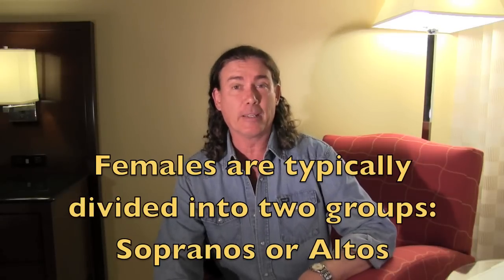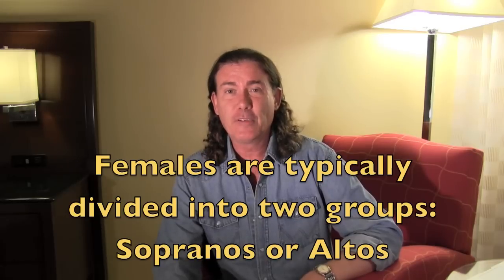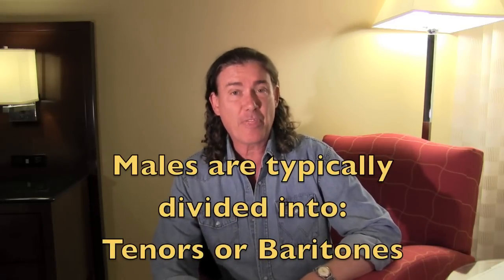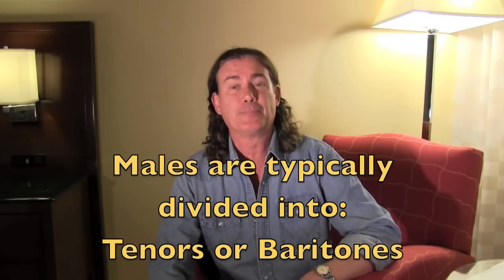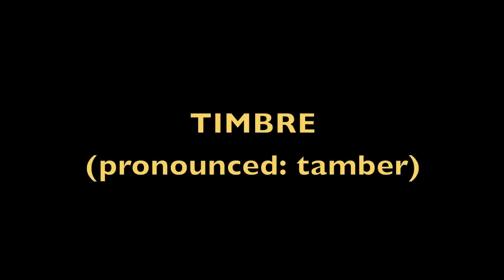There's quite a bit of confusion about voice classifications, especially in contemporary singing. Everybody sweats the sopranos and tenors, they get all the glory, and us altos and baritones can feel like second-class citizens. Everyone thinks that it's always distinguished by range, but there's just a very few notes that are different between the different ranges. More than anything, what divides an alto from a soprano, a baritone from a tenor, is the timbre of the voice. The word timbre simply means the character or quality, the tone or the musical color of an instrument or a voice.